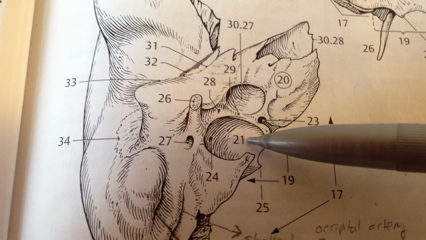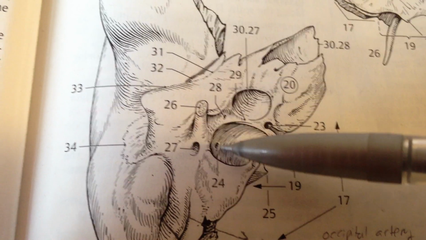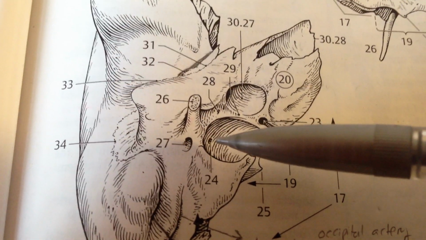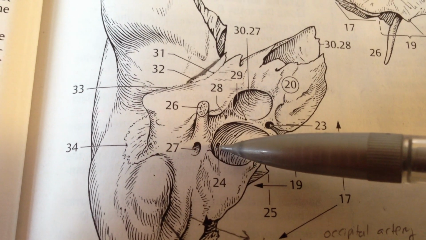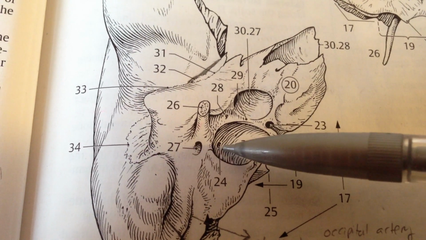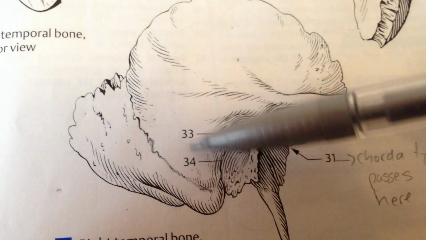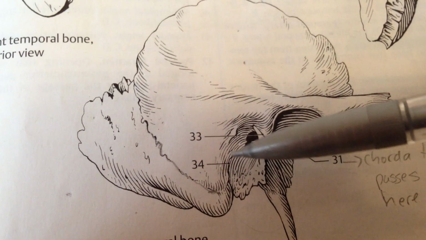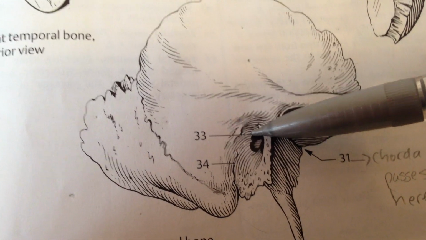Now the jugular fossa has a tiny canal in it, and that's going to be called your mastoid canal, number 24. Entering the mastoid canal is going to be the auricular branch of the vagus nerve. The auricular branch of the vagus nerve is going to travel through the mastoid canal and is going to exit at the tympanomastoid fissure, which is going to be number 34. And it's going to exit at this fissure and is going to innervate the external acoustic meatus.